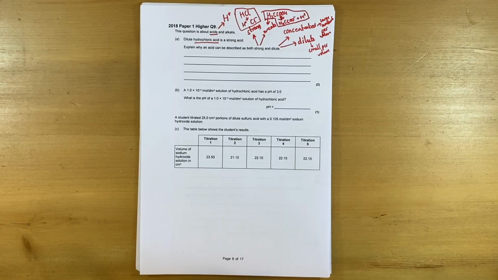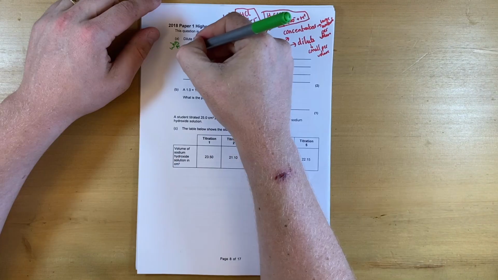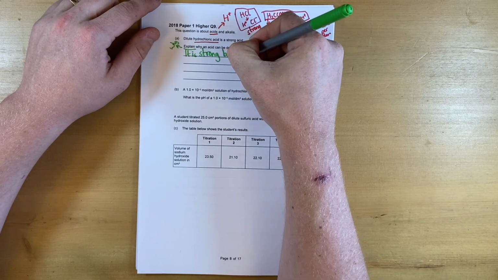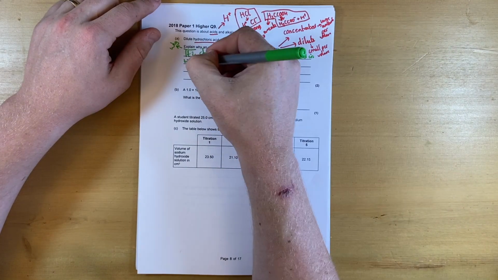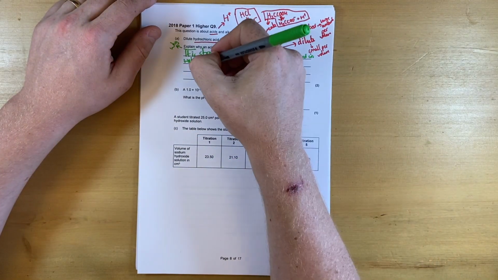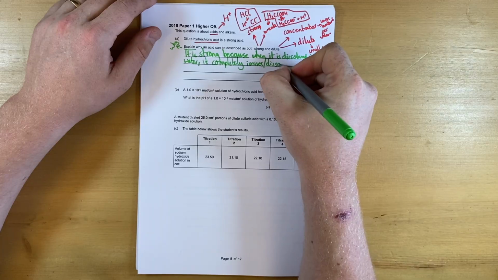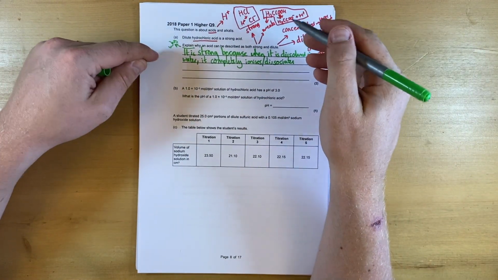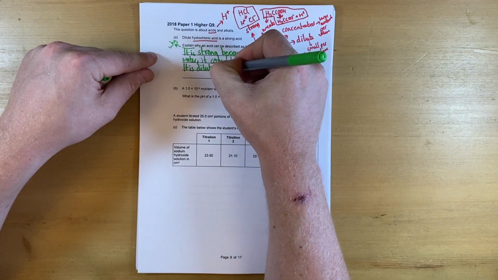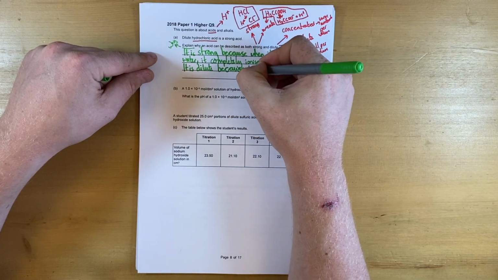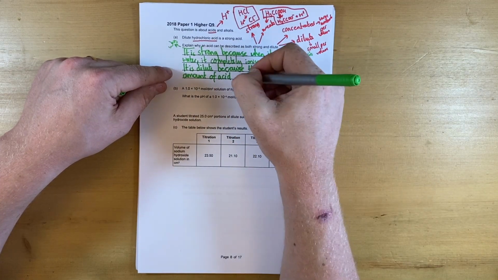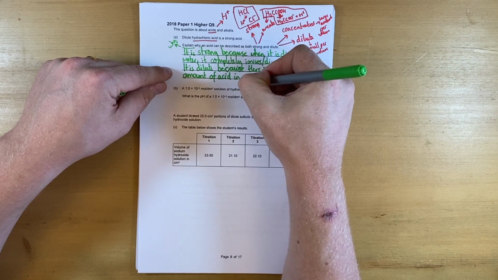Now you'll notice that these two concepts of strong, weak, concentrated, and dilute are not contradictory in terms. Explain obviously means that we're going to tell us why it is strong, because when it is dissolved in water, it completely ionizes/dissociates. Now it is dilute because there is only a small amount of acid in a given volume.